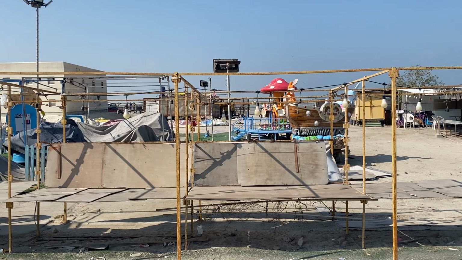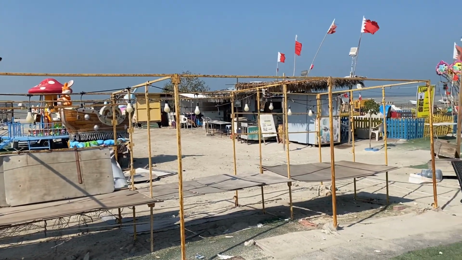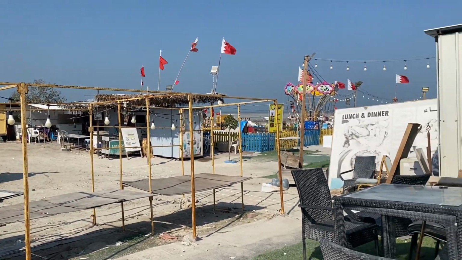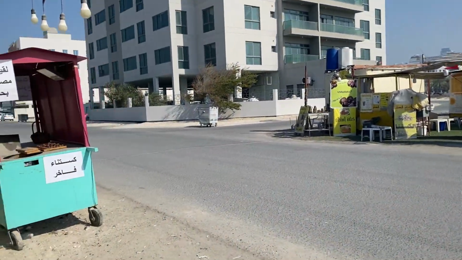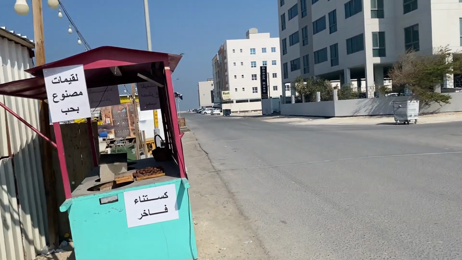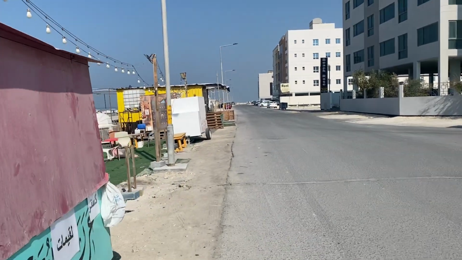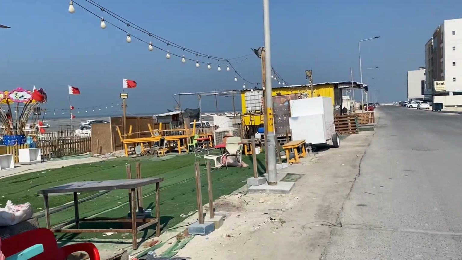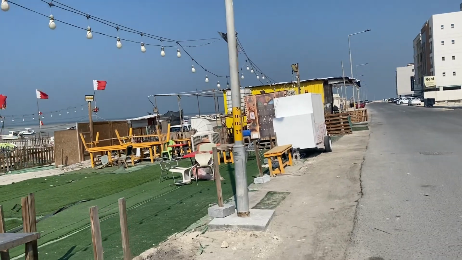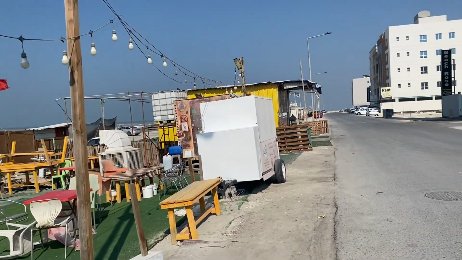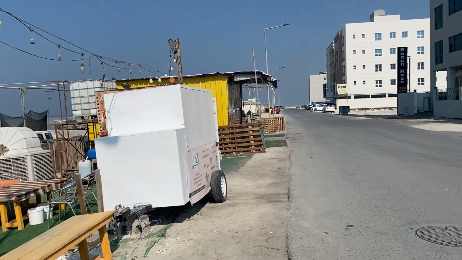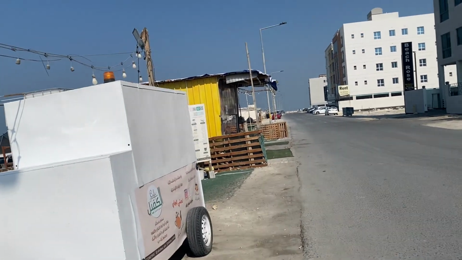This is somewhat distracting, but they even have a little theme park over here. It's kind of like a carnival, if you're into that, and you have whole lots of food vendors and chestnut vendors. So it's really nice. If you're ever in Bahrain, you should definitely check out Carbobo Beach. It's by Bahrain.